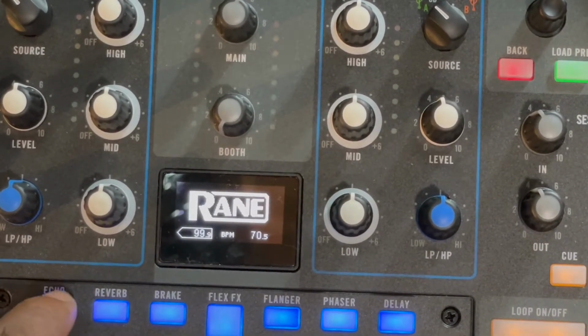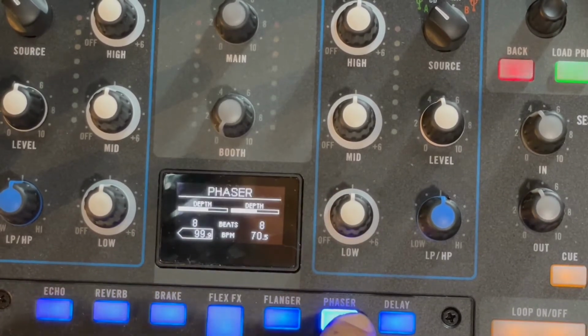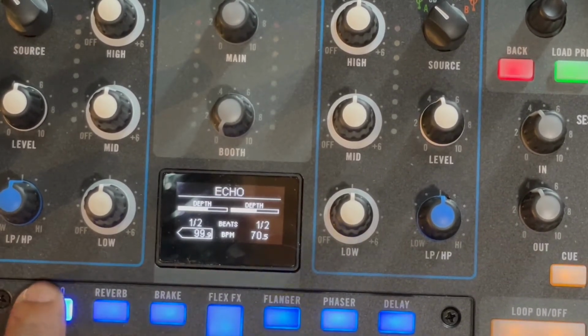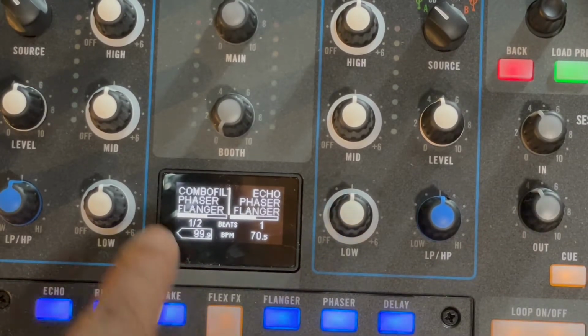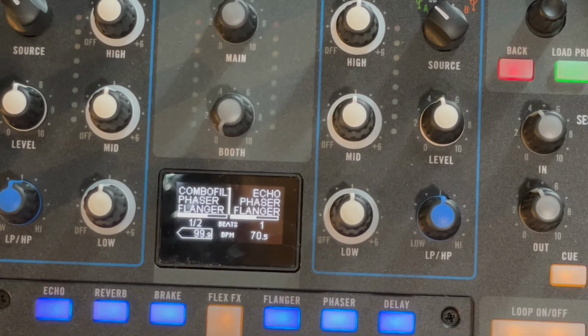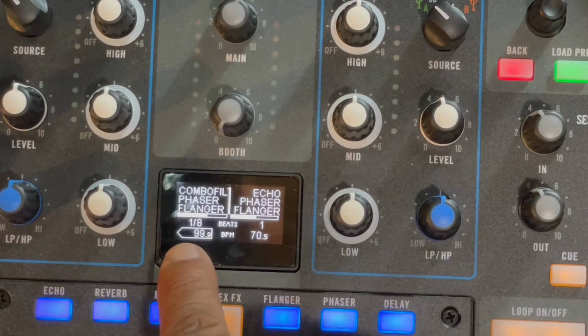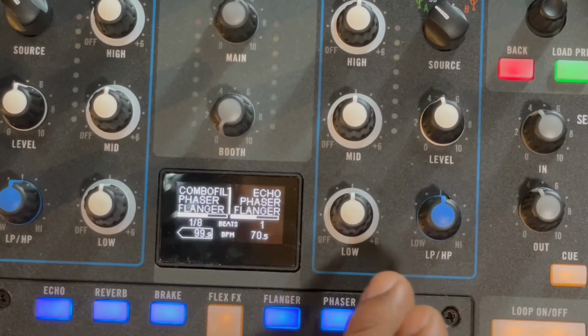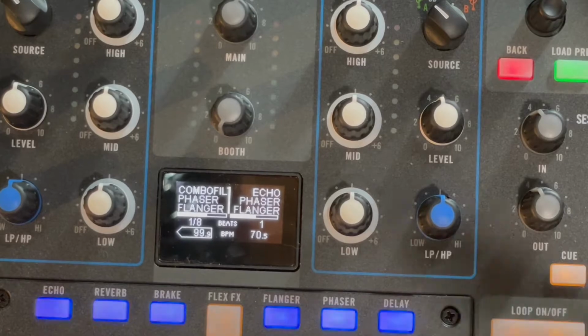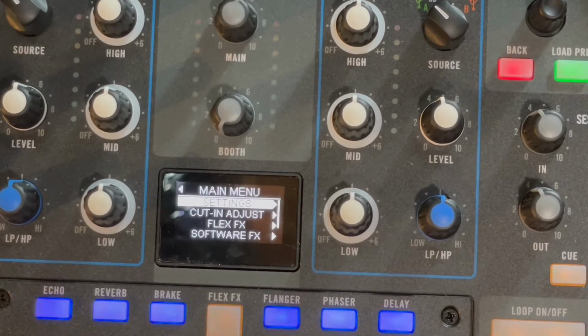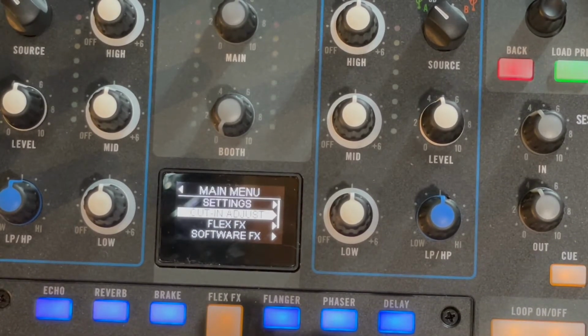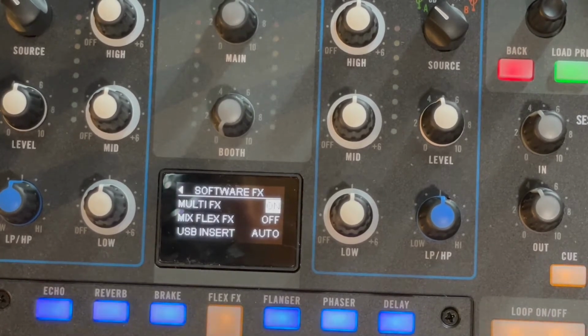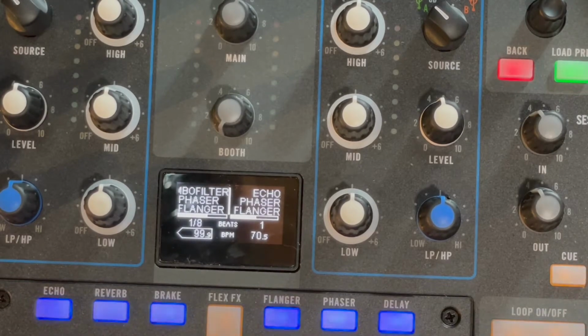When I jump into my different effects, you see on the screen, I'm in the software effects, and you can see there's the combo, the phaser, the flanger, and on this deck I have echo, phaser, and flanger. Now if I don't want that, I can go into my main menu, come down into my software effects, and turn off multi-effects.